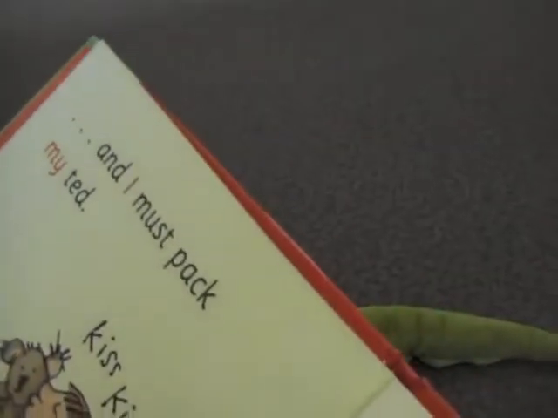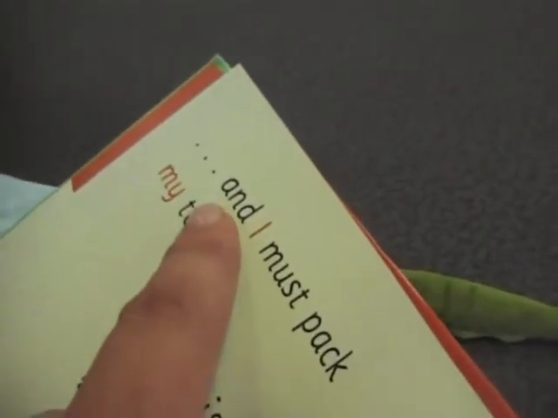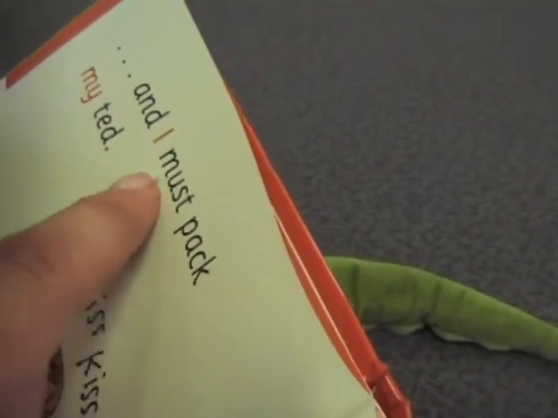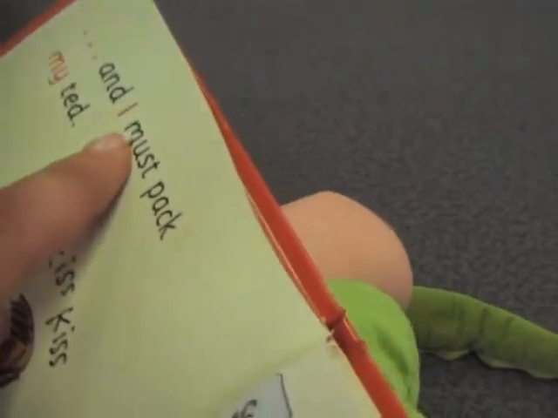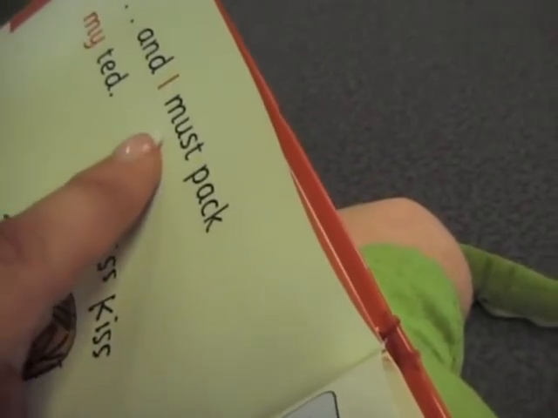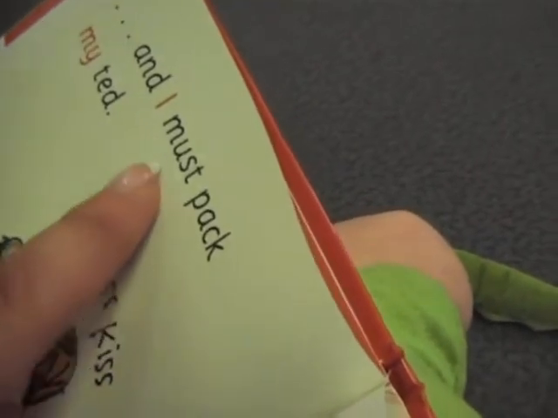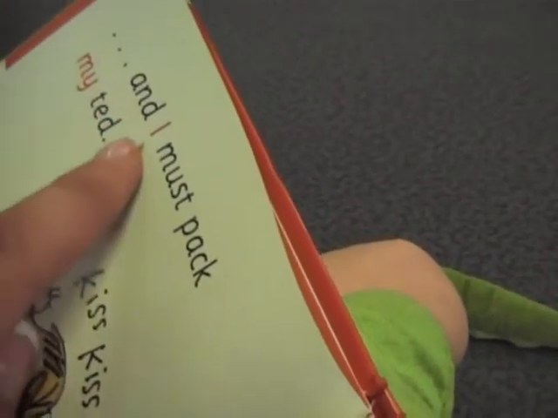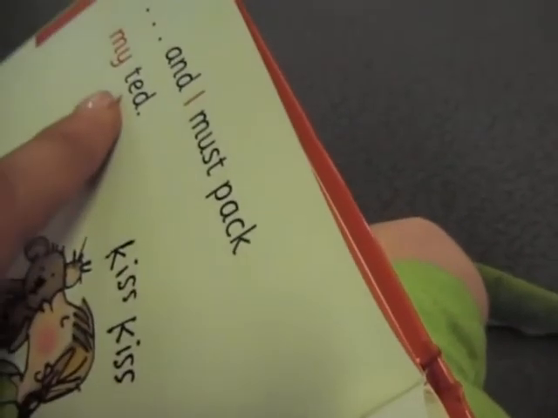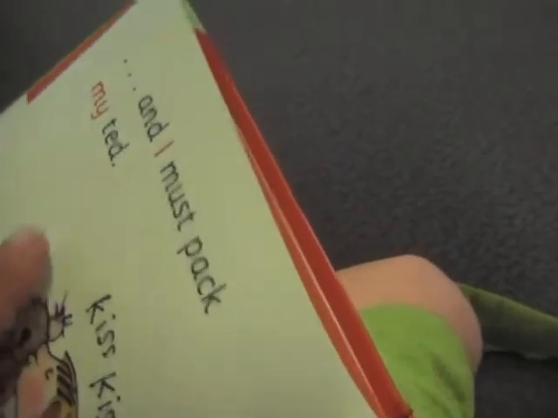Oh, you're almost finished. Right, so tell me the sounds. There's one page in each story. Oh, is there? What's that sound? I pack. What's this sound? Well done. And I must pack my Ted. Well done. So all you need to do, mister, is practice your sounds at home like this.